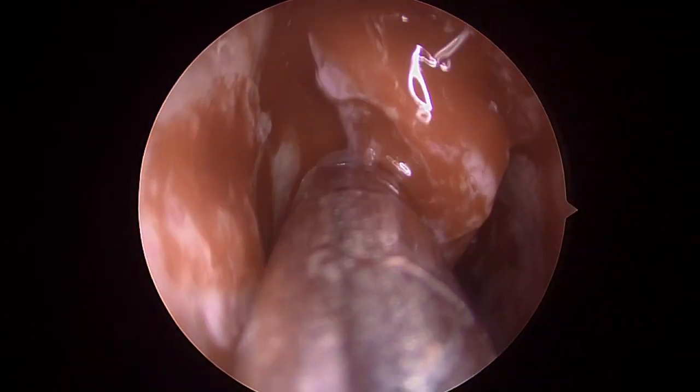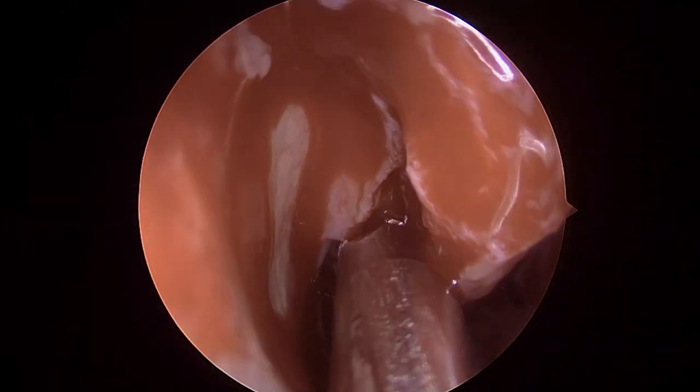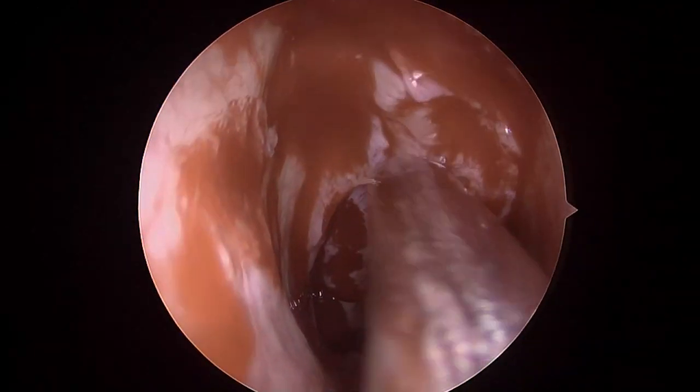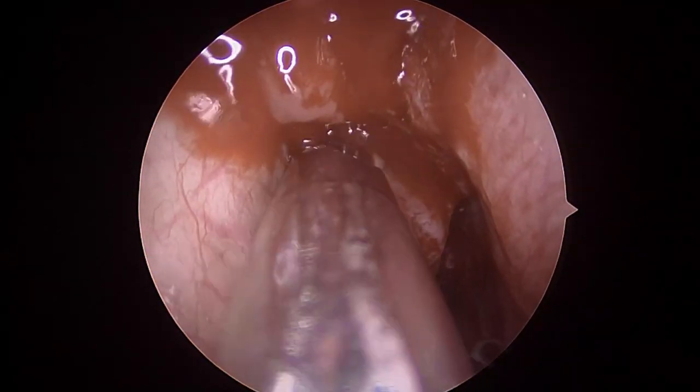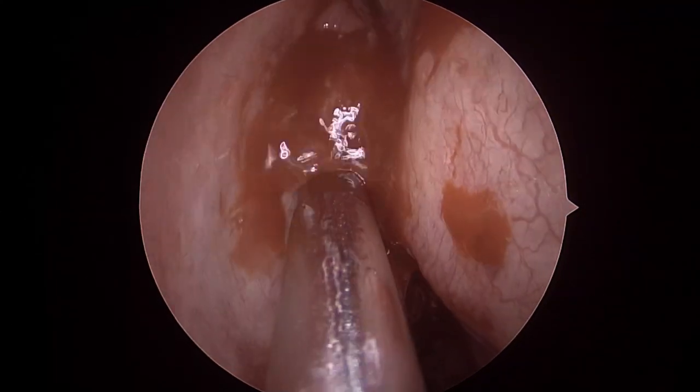And now we are starting to define the middle turbinate. We can see the glimpse of the polypoidal bulla as well as the uncinate process coming into view. And so now everything in front of it can go.